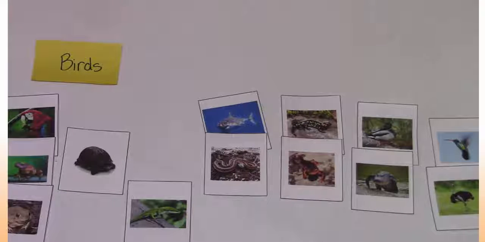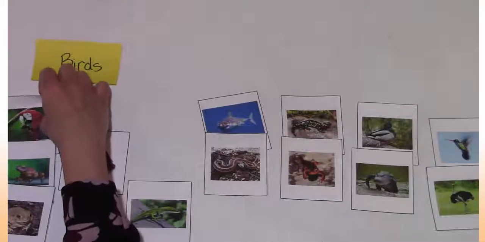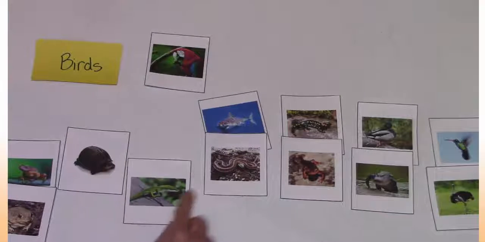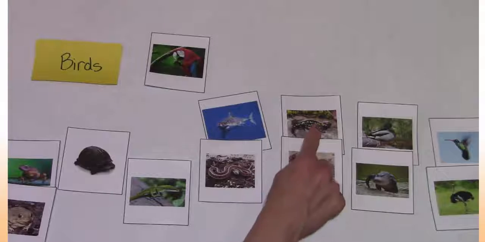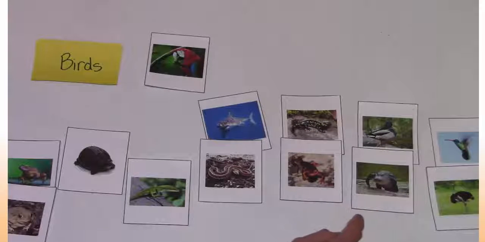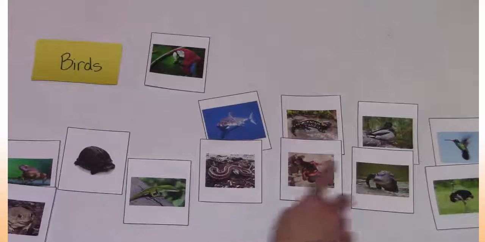Now, what do you guys think about birds? What are we looking for again? That's right. Animals that have feathers and a beak. Yep, our parrot definitely fits the bill. Turtle, lizard. Let's see. Oh yeah, duck.